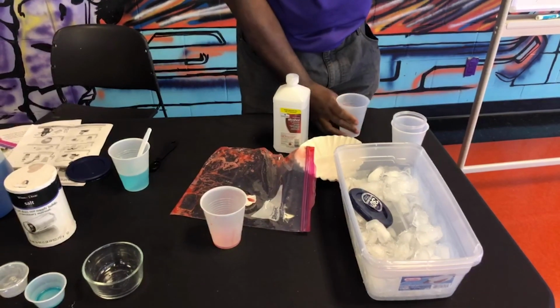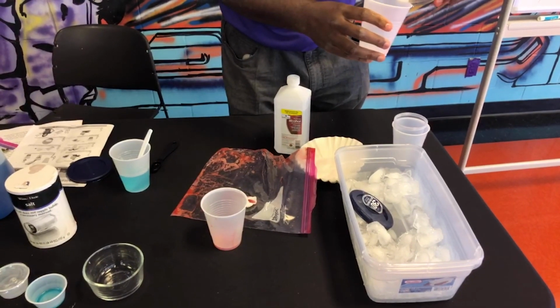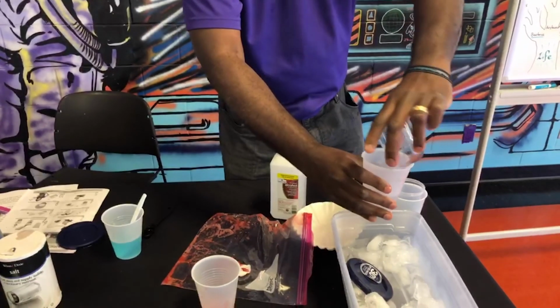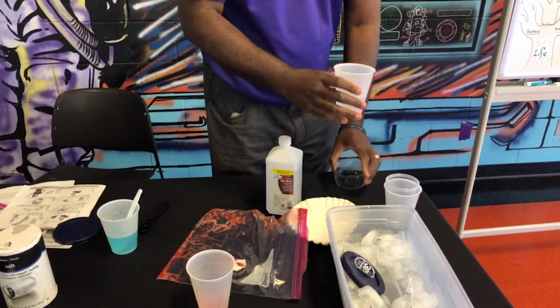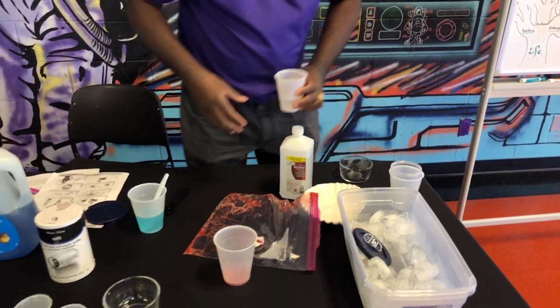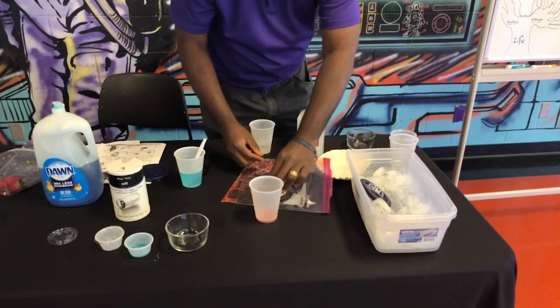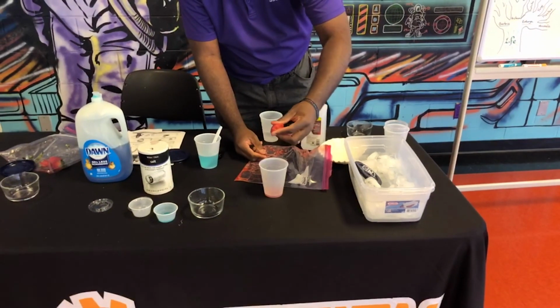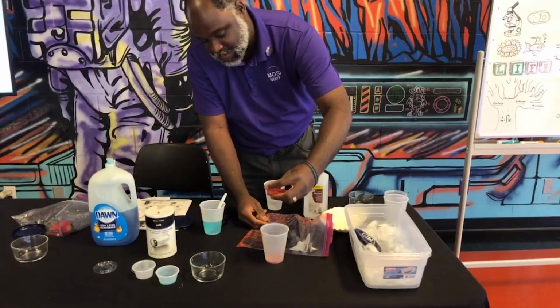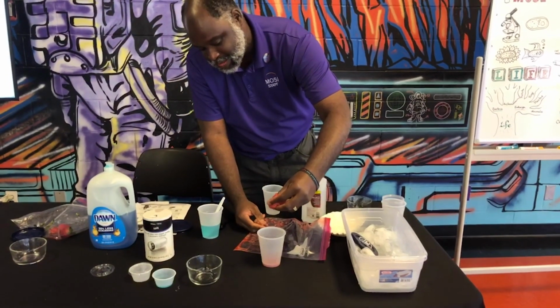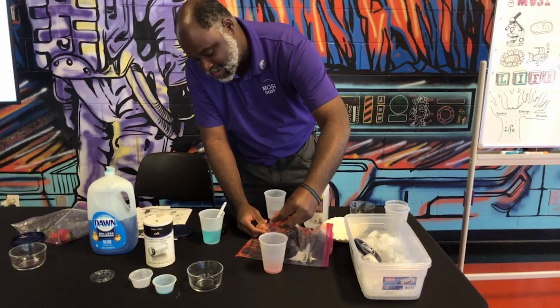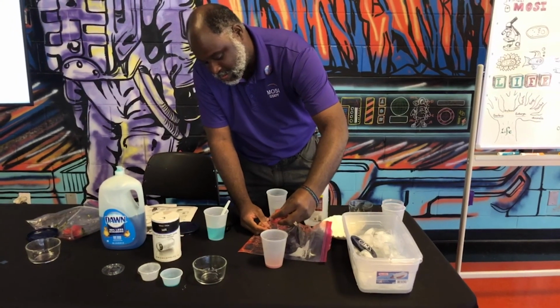It's about a half a cup. We have to pour the alcohol into our little masher in a certain type of way. Let's see if I can get a little bit more juice. How much juice? There we go.